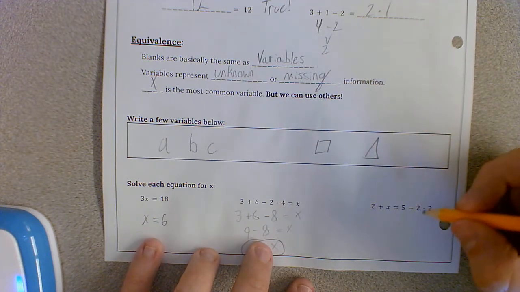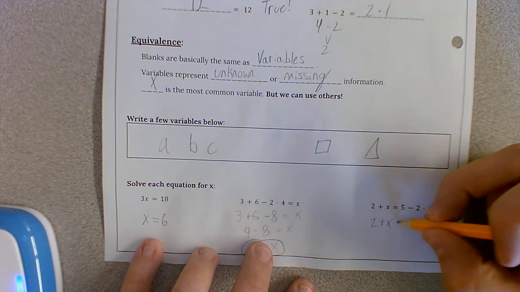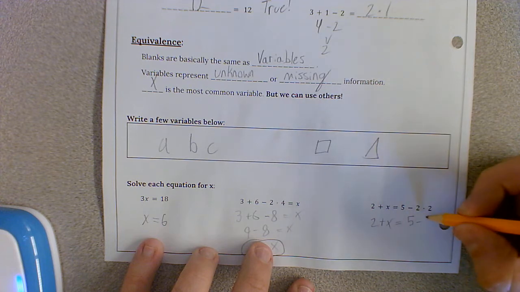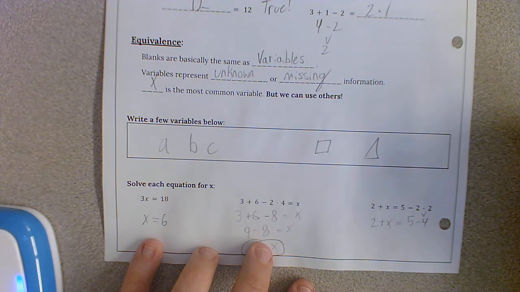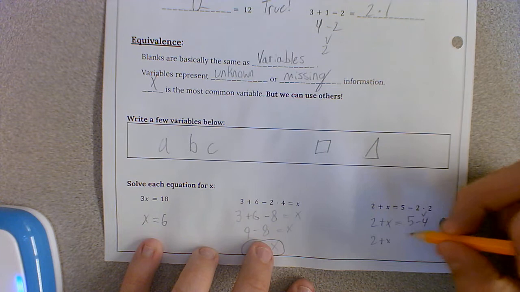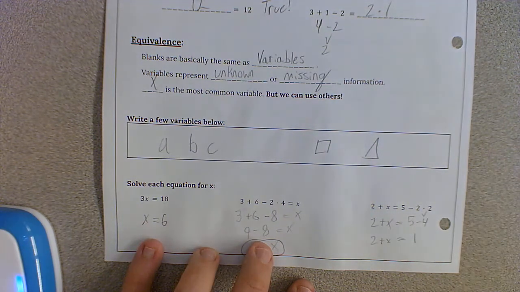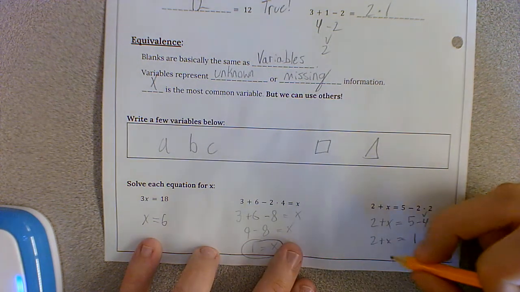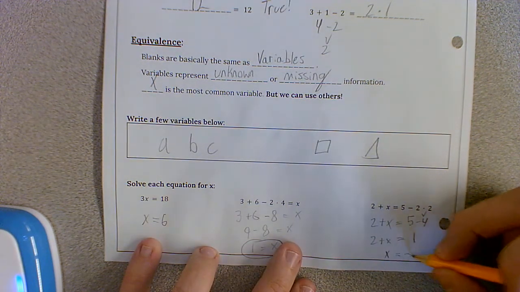Over here, I got to be tricky. So this simplifies out to 2 plus x equals 5 minus 4. 2 plus x equals 1. Later on, we'll learn how to solve. If you remember how to solve, please do it. If not, I got to think of what number gives me 1 here. And in that case, x has to be negative 1.